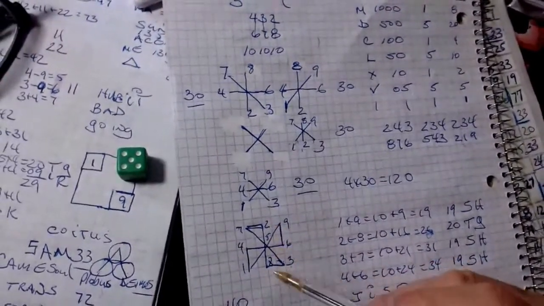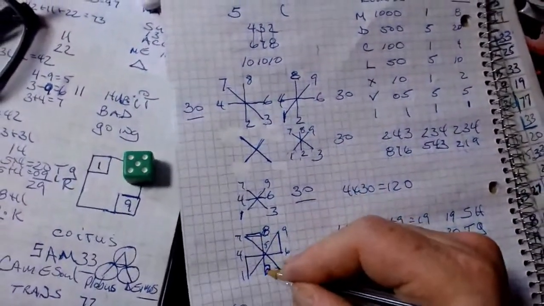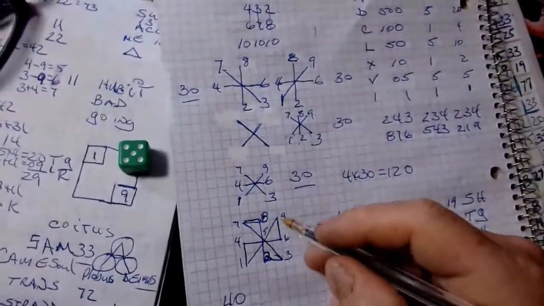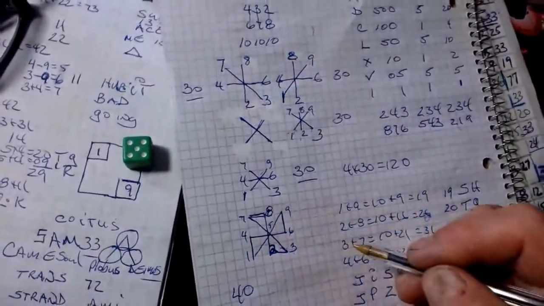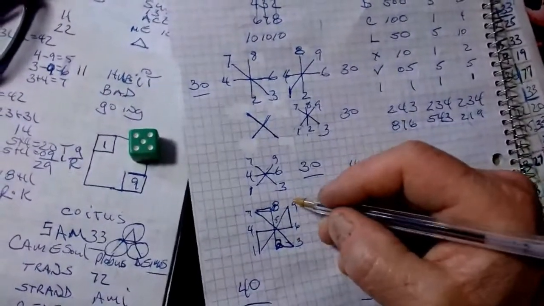Well, this actually should be upside down. The 8 goes over here, and the 2 goes over here. That's better. Because if I would have put the 8 over here and the 2 over here, I would end up with a different number.